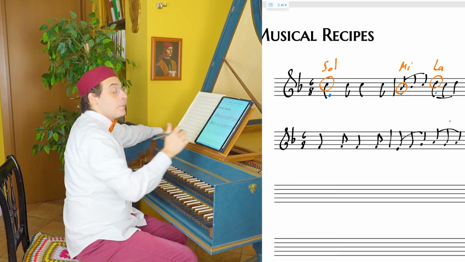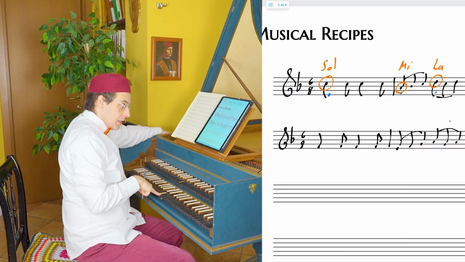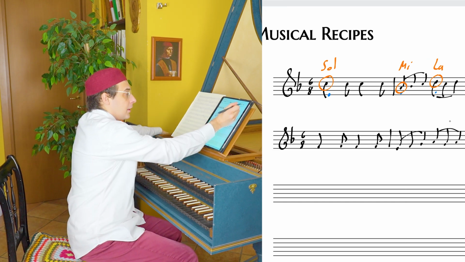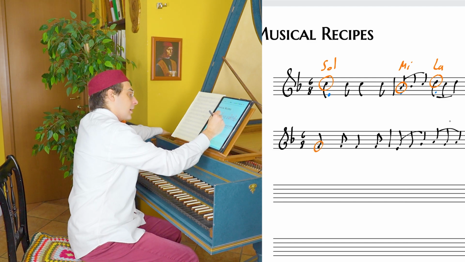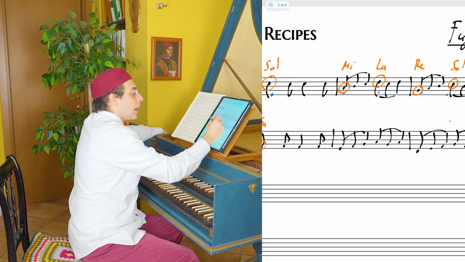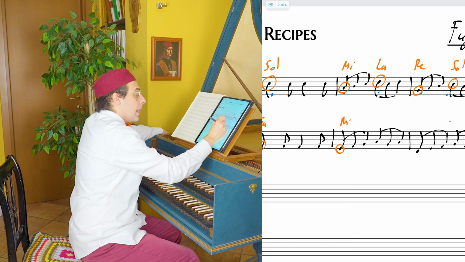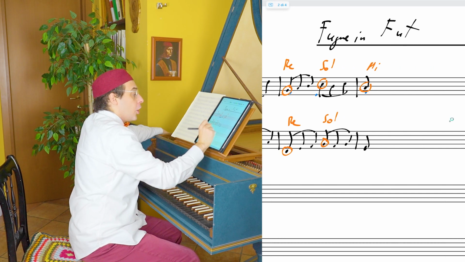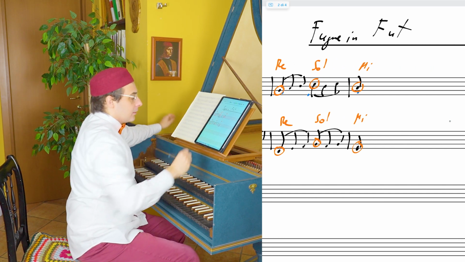So in the hexachords based on C, with Do, Fa, Fa, Fa, Fa, Mi, and so let's write here Fa, Fa, Mi, La, Re, Sol, Sol, Mi, and this is the answer.